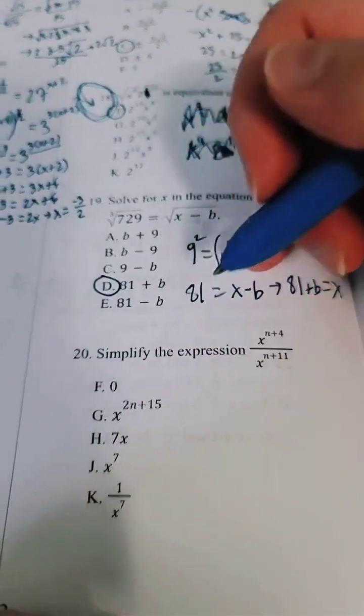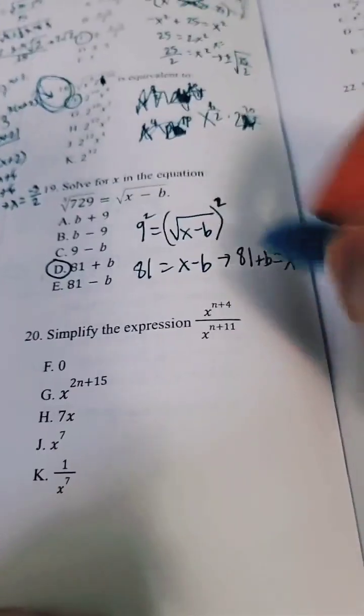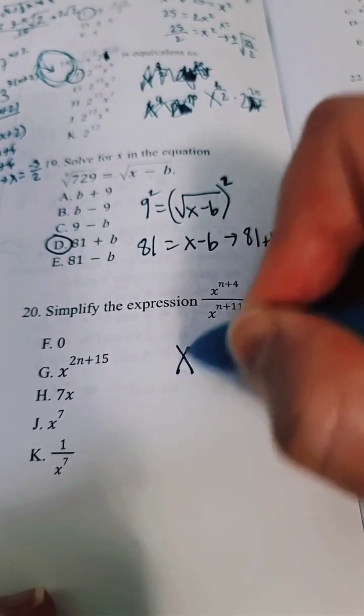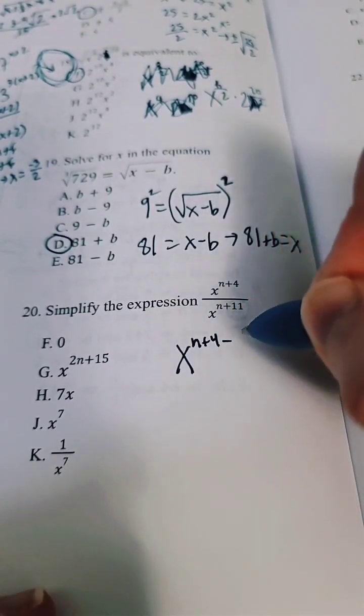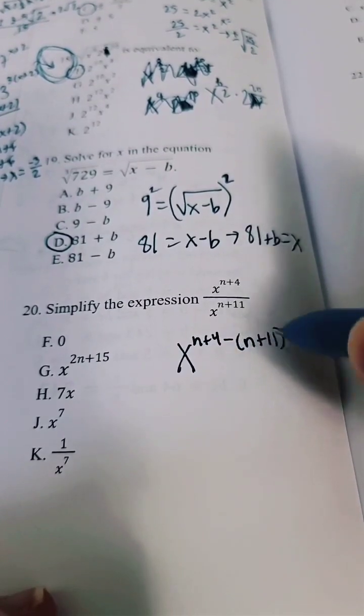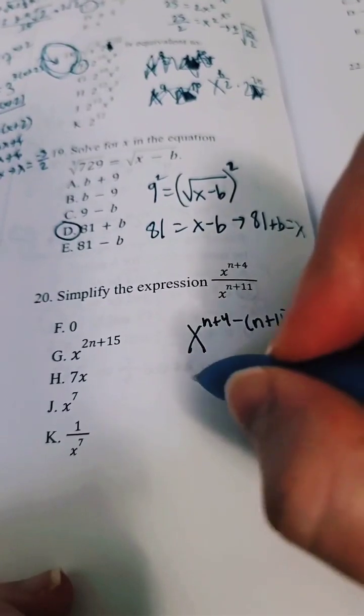So then let's go to number 20, simplify the expression right over here. So this is going to be quotient rule. Quotient rule says if we have like bases, we subtract the exponents. So we have x to the n plus 4 minus, and then it's going to be n plus 11. Now you have to remember you're subtracting the whole thing, so that's why I put it in parentheses to remind myself that I'm subtracting that whole part.